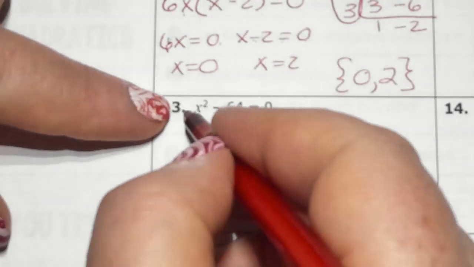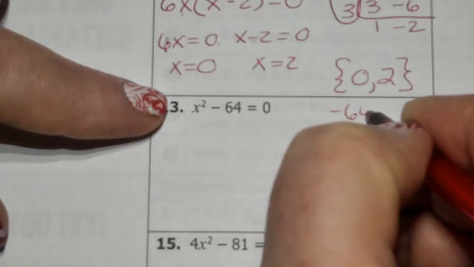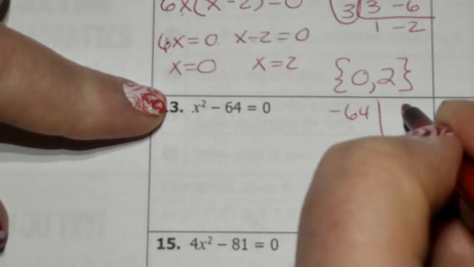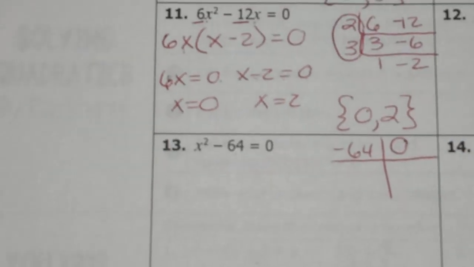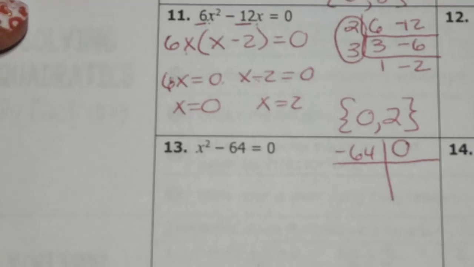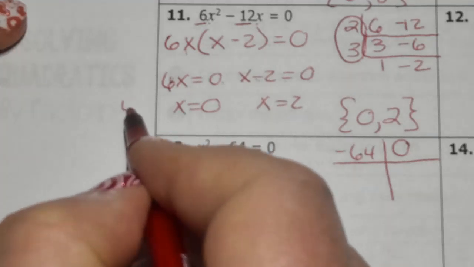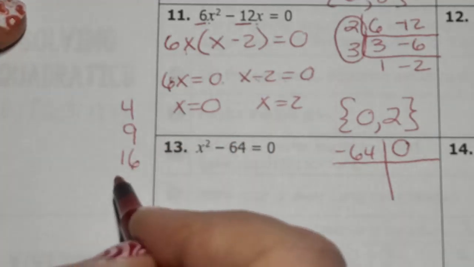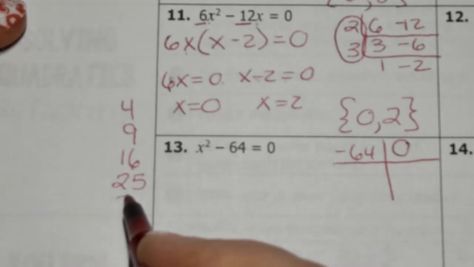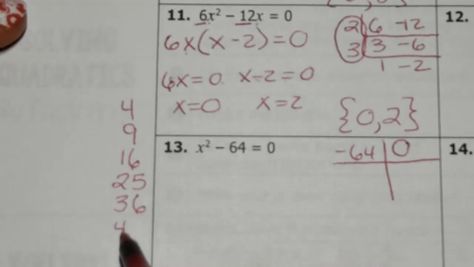So we want a times c, factors of -64 that add up to 0. Now, negative 64 is one of those numbers that I've been harping on y'all, possibly trying to memorize. 4, 9, 16, 25, 36, 49, 64, 81, 100.